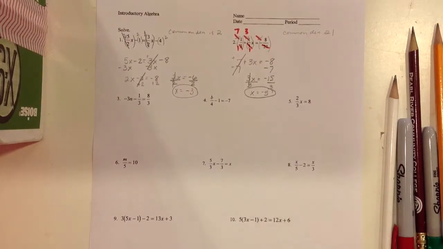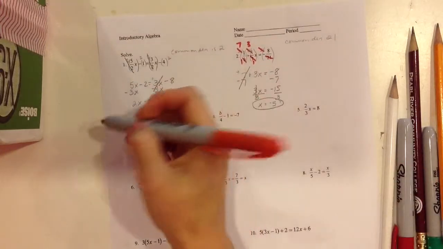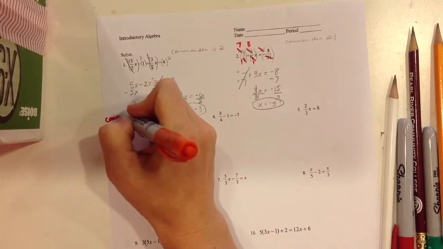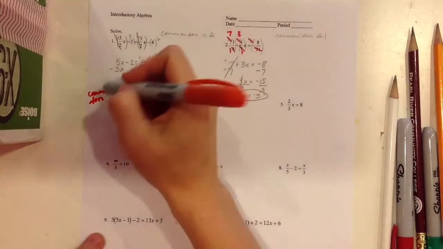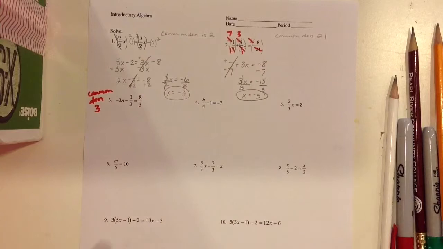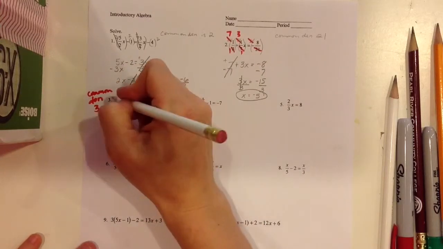All right, on number 3, we still have fractions, so we're going to decide what our common denominator is. Let's look at our denominators. We have 3 and 3, so our common denominator is 3. So that means that we're going to multiply each term by 3.